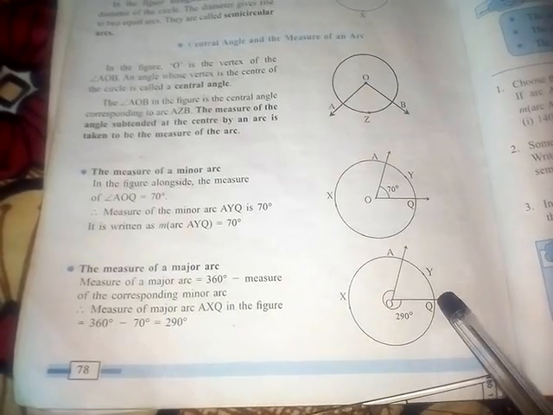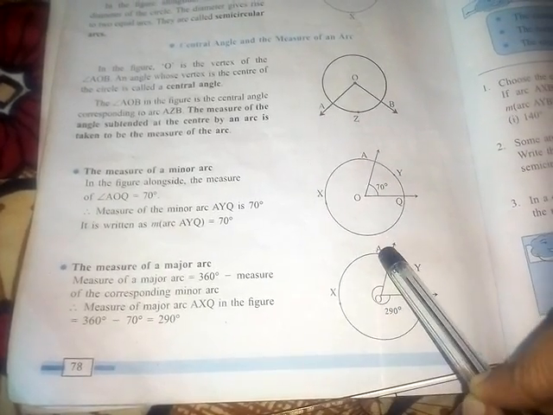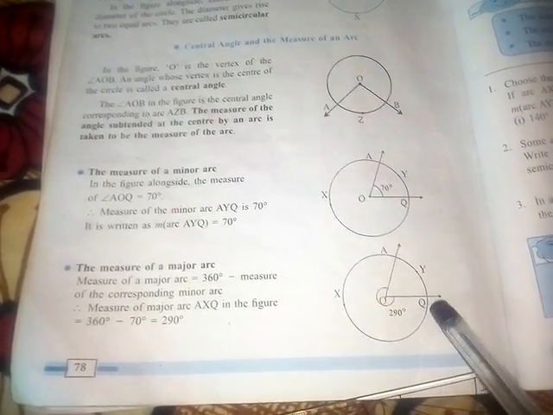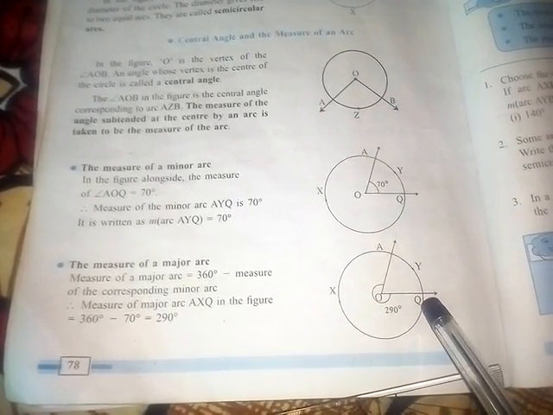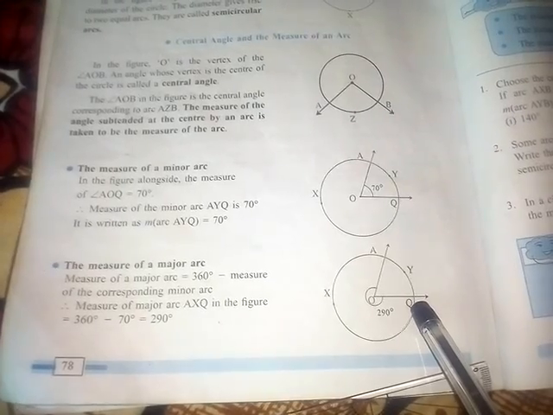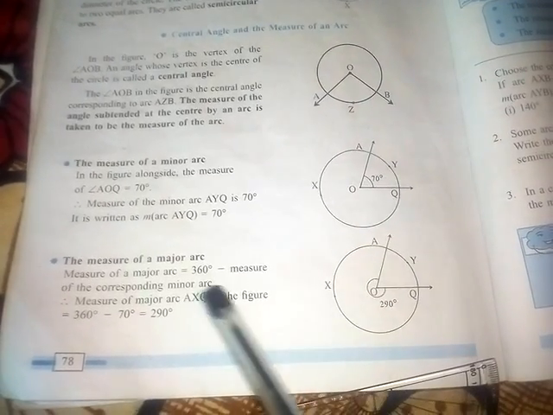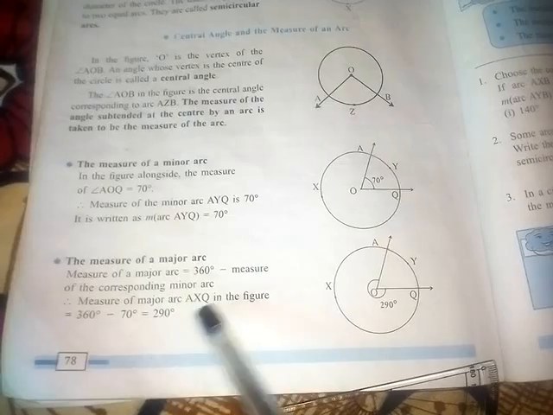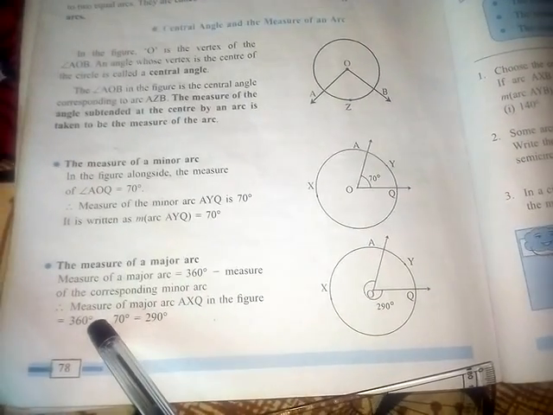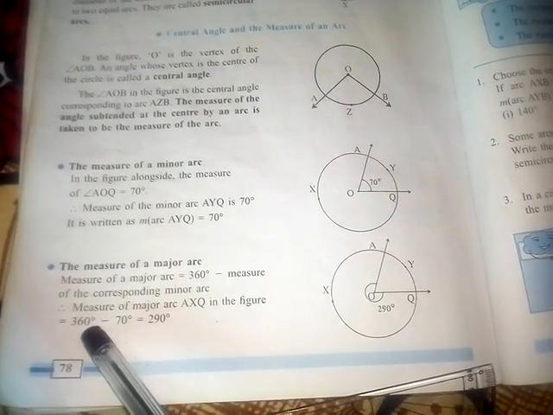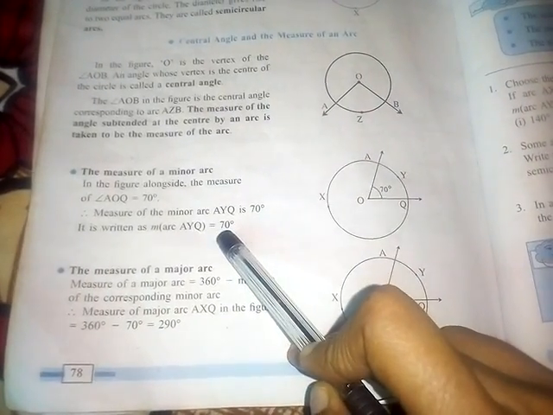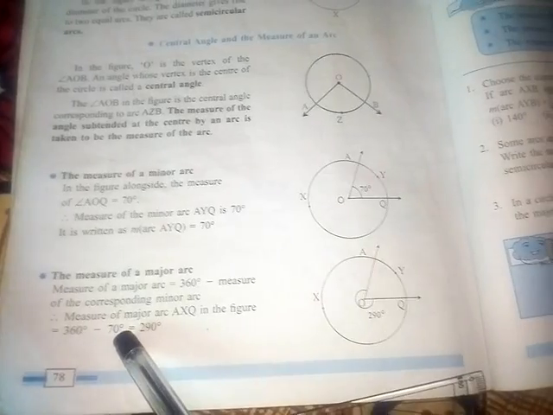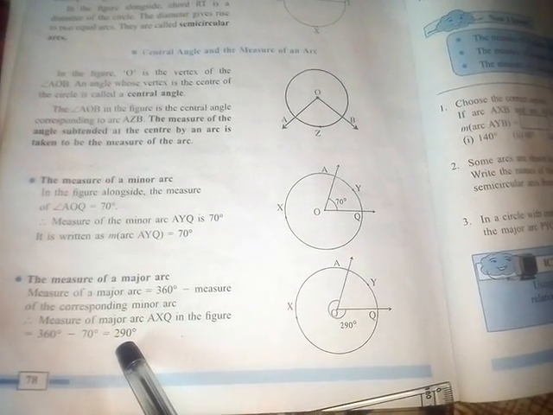You are drawing the longer circular part around, and it is the major arc. Arc AXQ is major arc. Okay, measure of major arc AXQ is equal to 360 degree. You have to subtract from complete circle, minus measure of the minor arc. 360 degree minus 70 degrees, 290 degree.